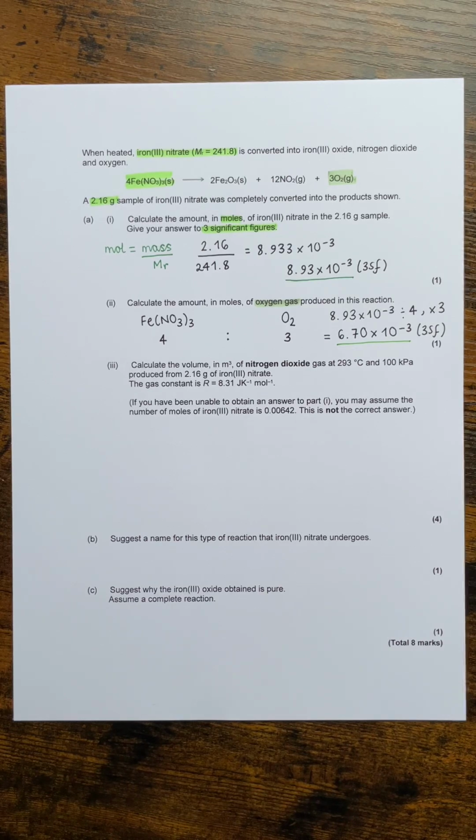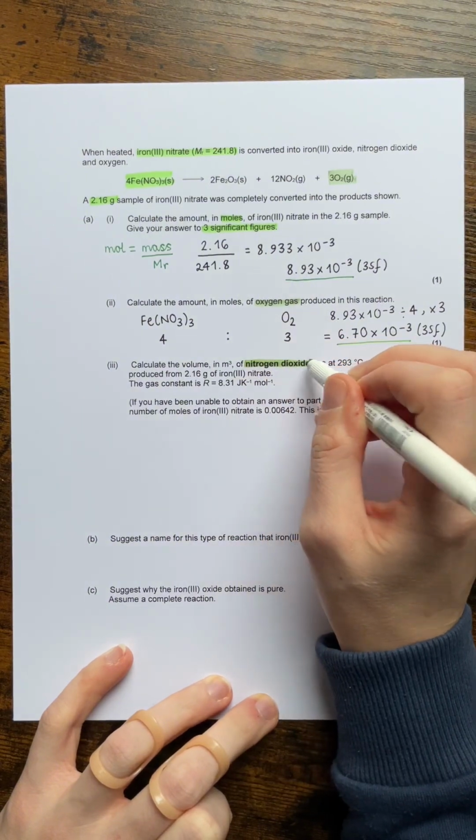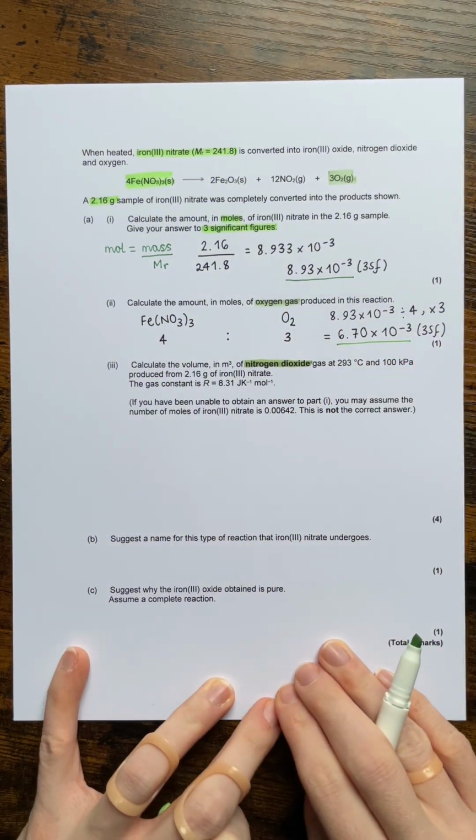Now that was getting you to grips with using the ratio. What we're going to be doing now is something similar, but not involving the oxygen. We're going to be involving the nitrogen dioxide, and they've put that in bold to make sure we're clear that that's what we're working with.